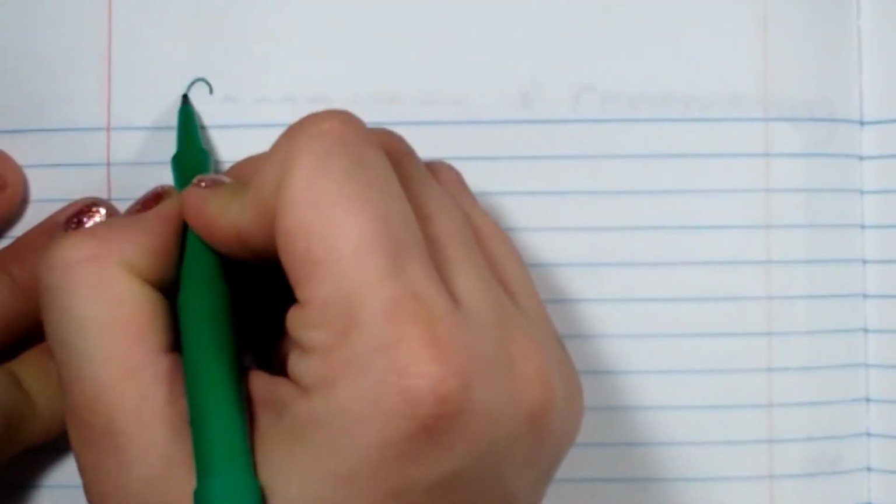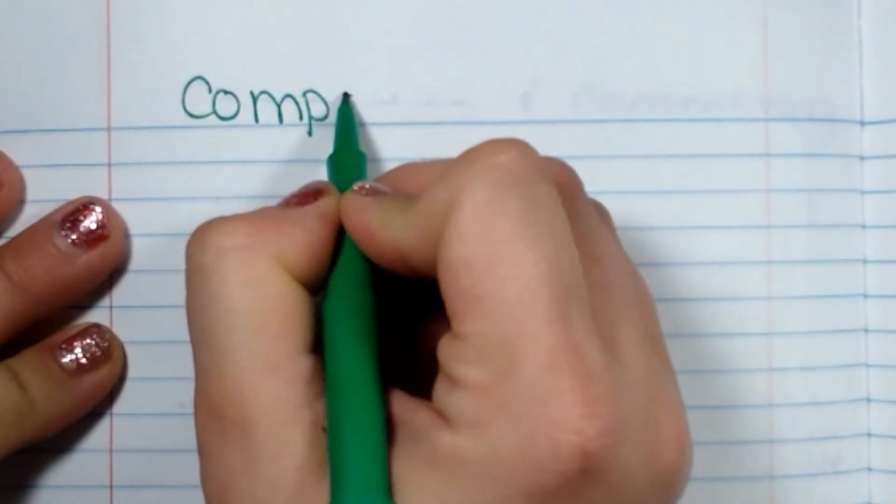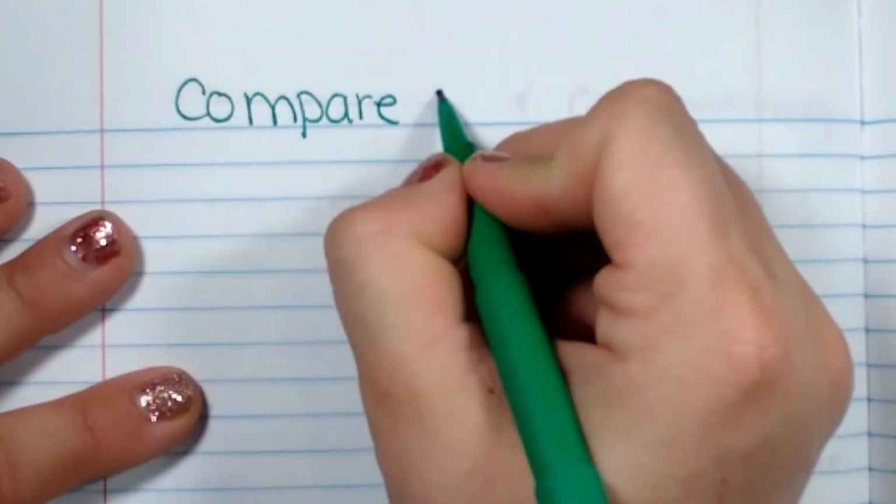All right, we've been talking about compare and contrast as just comparing and contrasting two things, simple, and then comparing and contrasting something in more depth in a text. And now we're going to be talking about compare and contrast text structure.